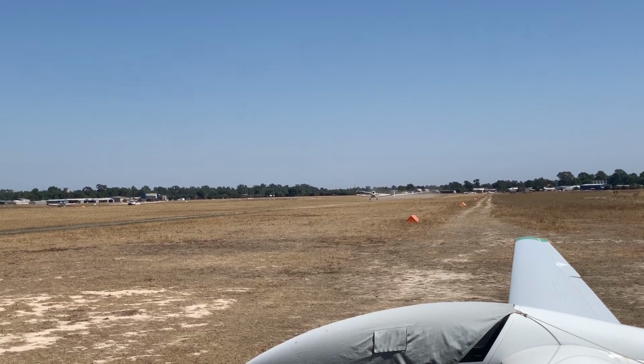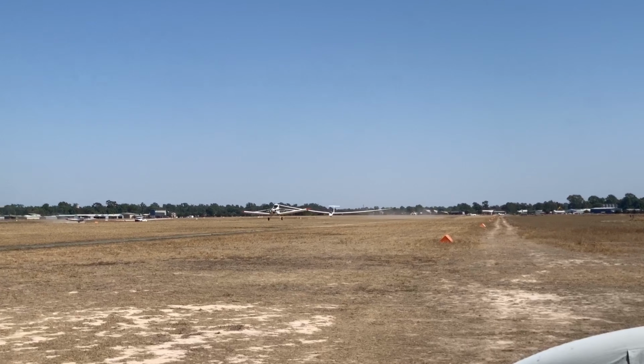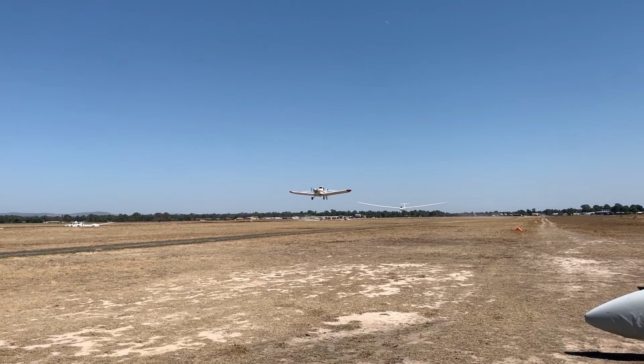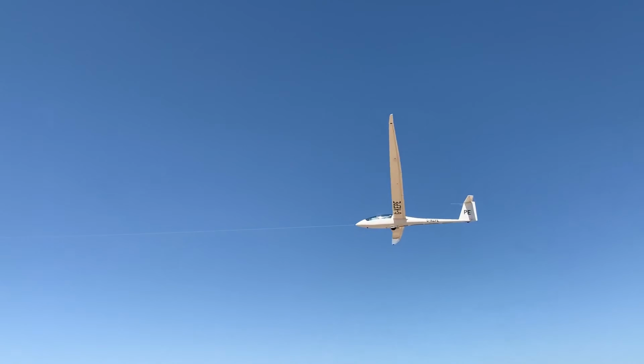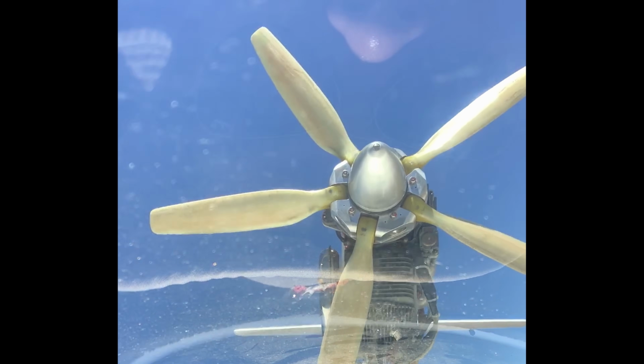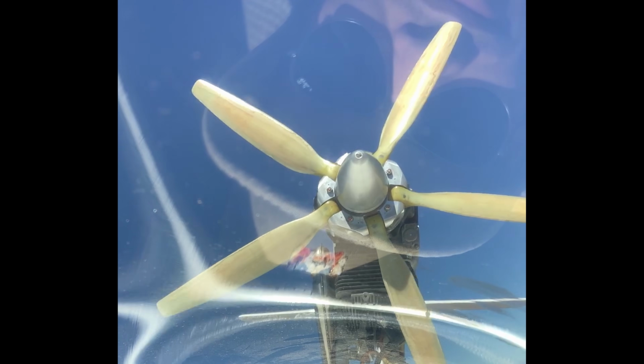I've got a separate shot here of Papa Echo taking off for reference. I was also lucky to see this flight, the turbo being tested.